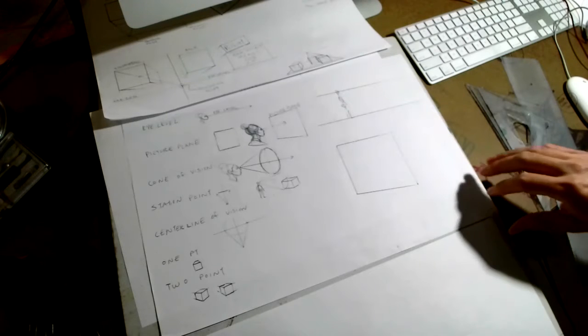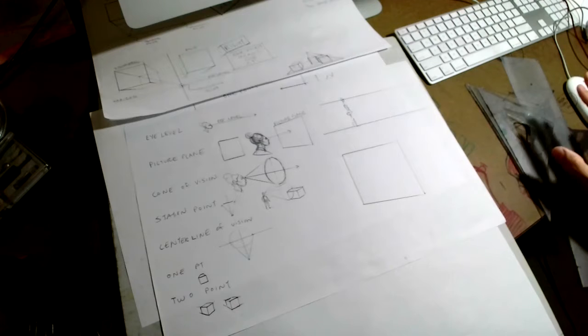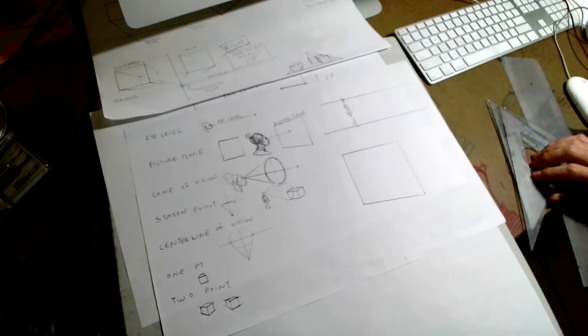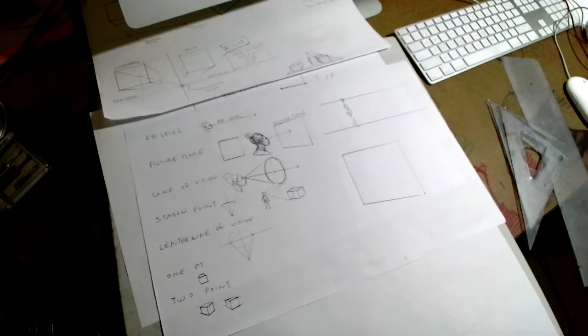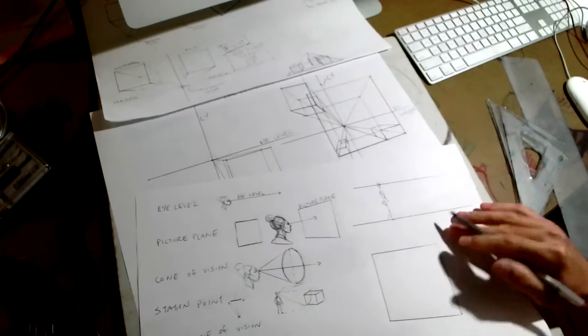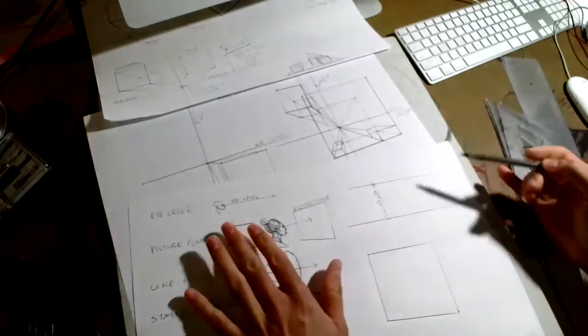So, what we're going to talk about today, the most important things, a couple definitions. We've got eye level, picture plane, station point, cone of vision, center line of vision, and then obviously 1 and 2 point perspective.